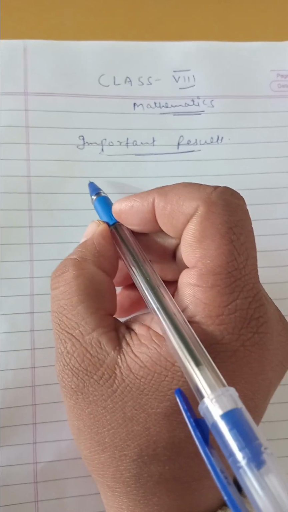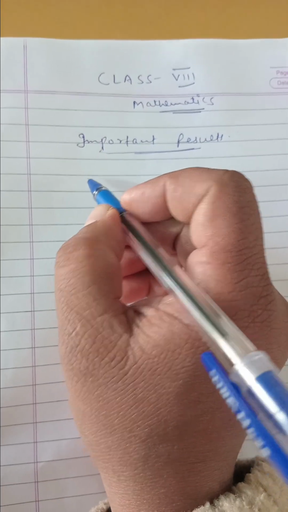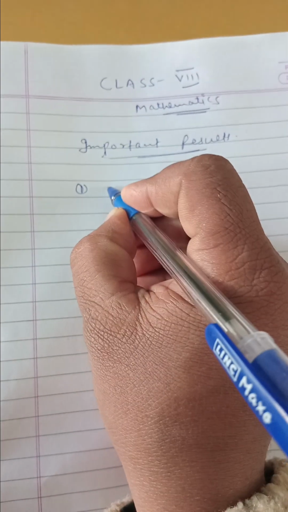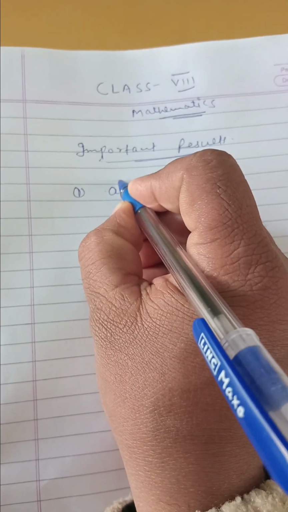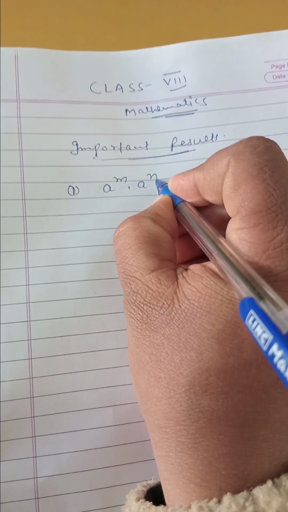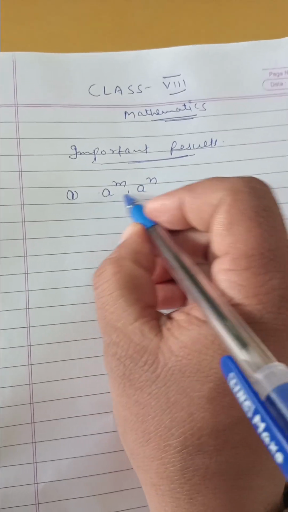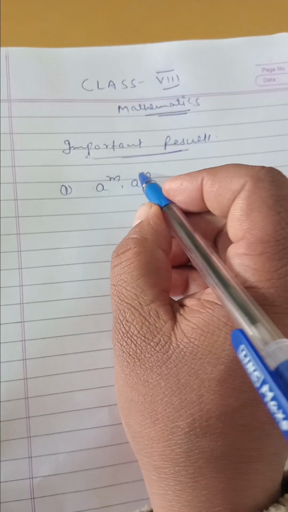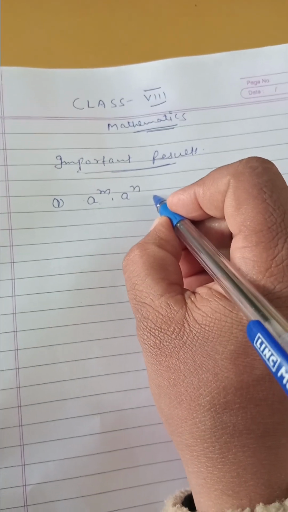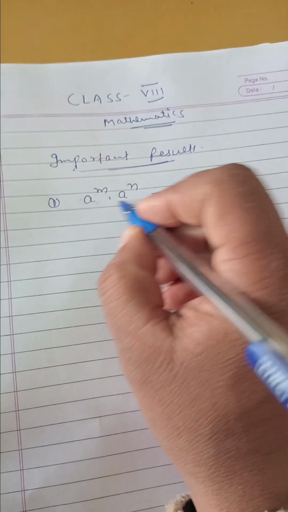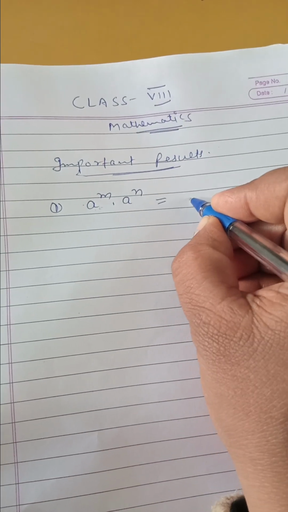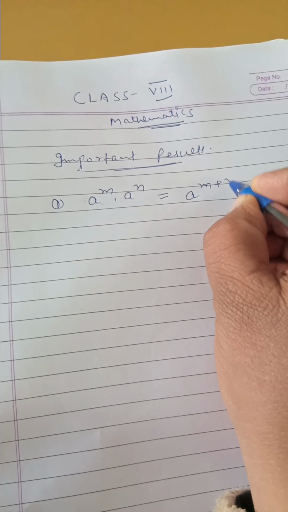Very useful in our daily life to solve questions like this. Number one: a raised to power m into a raised to power n, means the bases are the same and the powers are different. We can take an example. First we will complete this identity: a raised to power m into a raised to power n, we can write it as a raised to power m plus n.